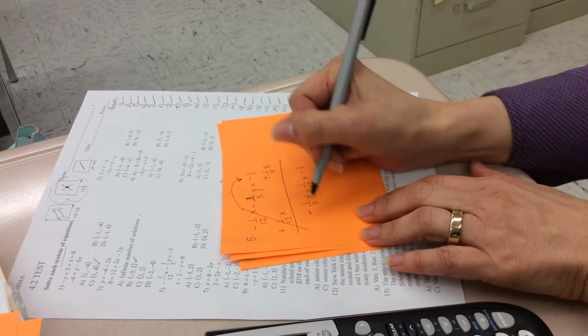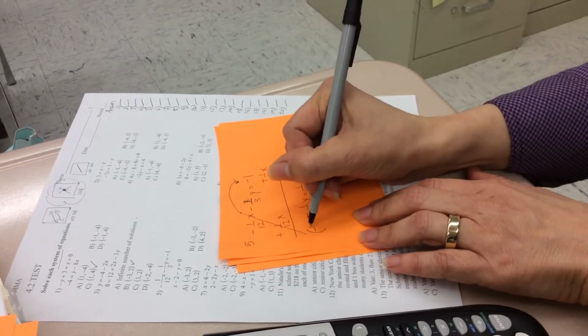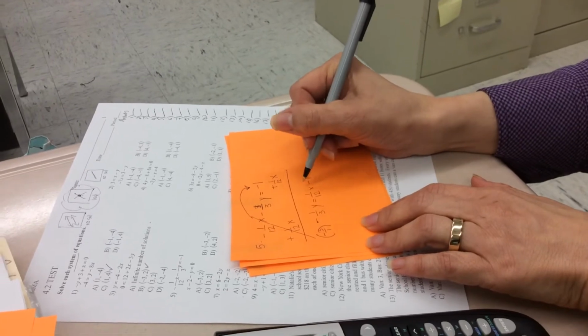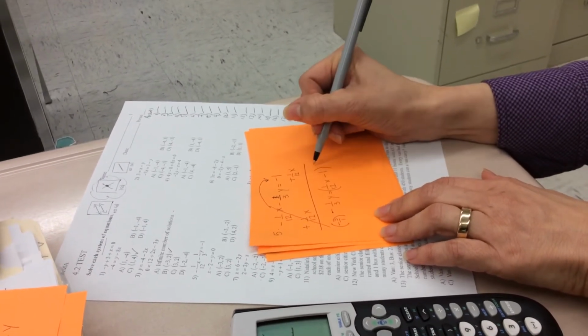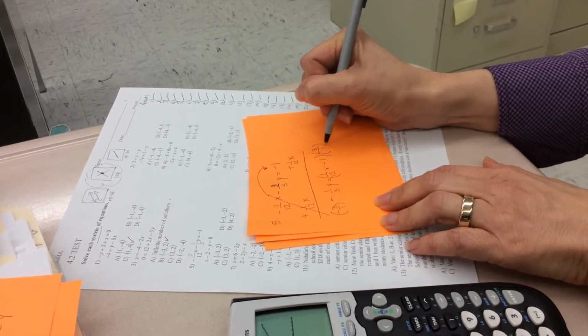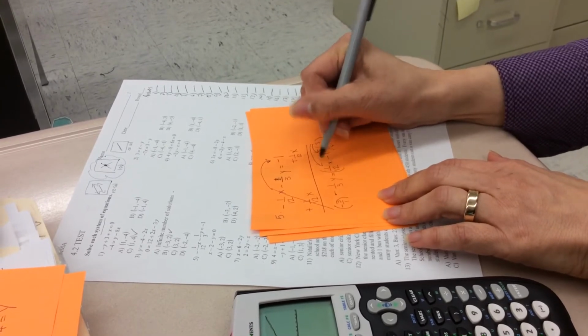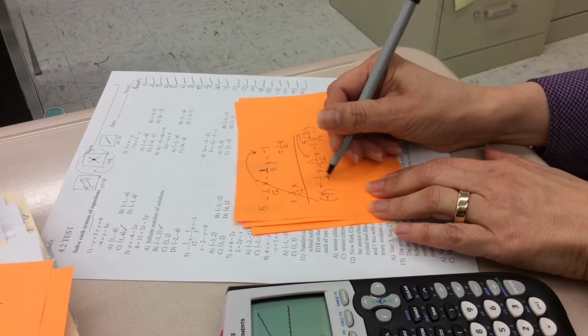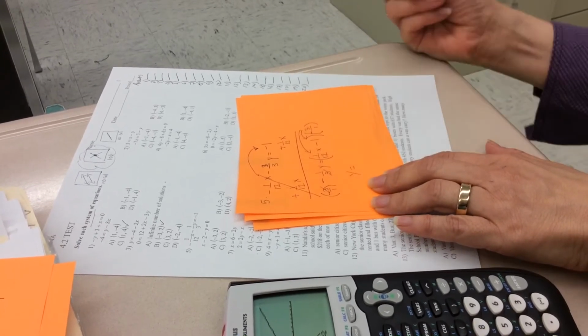Then I need to get rid of this negative 1/3, so I'm going to multiply by the reciprocal, which is negative 3 over 1. But I have to multiply it to everything over here, which means I have to distribute. So a negative times a negative is a positive. These 3's cancel, so I'm left with a positive y.